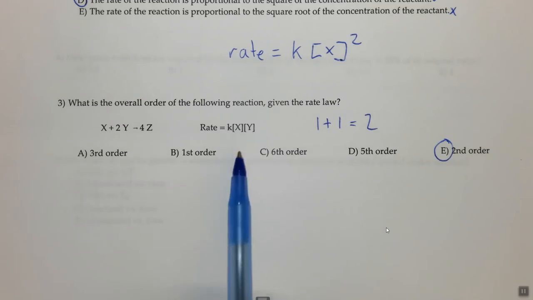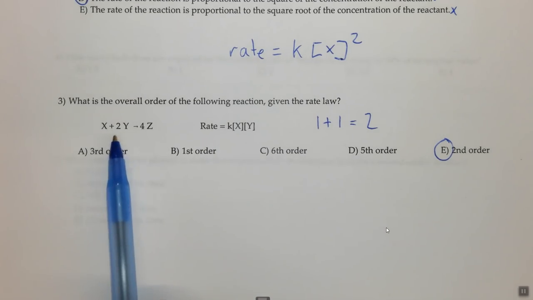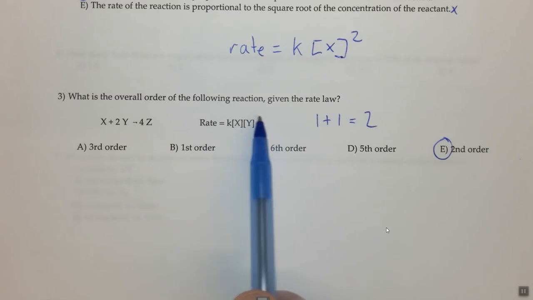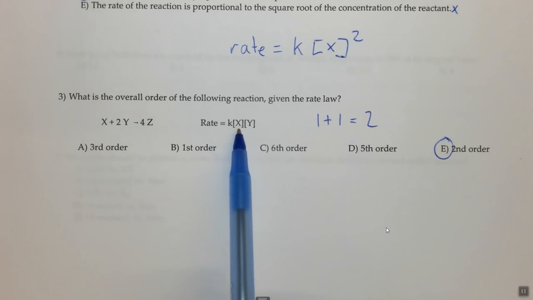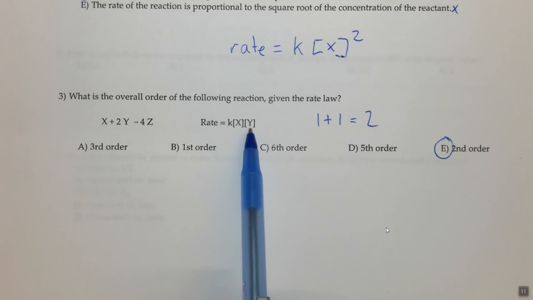So notice that we use the rate law, not the stoichiometric coefficient. There are two Y's here, but this rate law says that the rate is proportional to first order with respect to Y. So first order with respect to X, first order with respect to Y, 1 plus 1 is 2, second order overall.